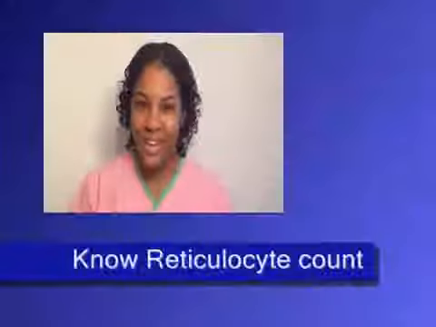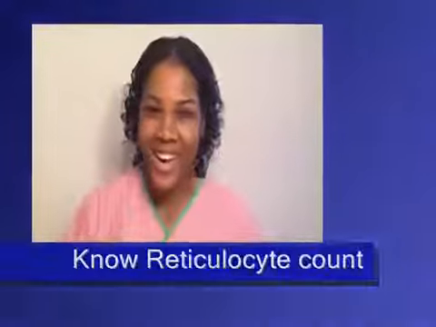On the lab value, you will notice that the reticulocyte count of a person with sickle cell anemia will be elevated because of the short lifespan of their red blood cells. I know that's a lot, but basically the reticulocyte count is important in sickle cell anemia, all right?